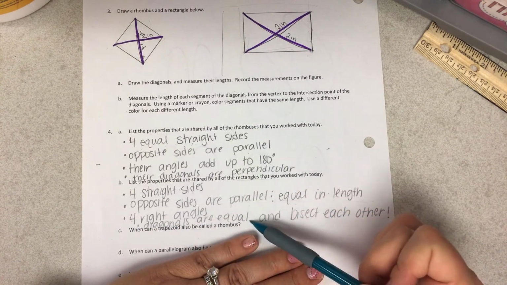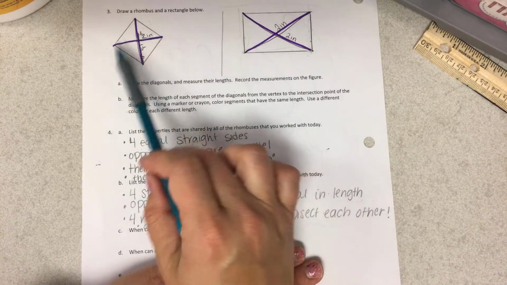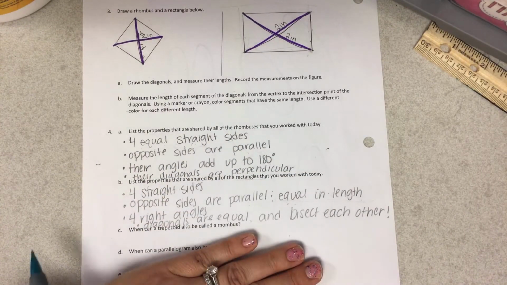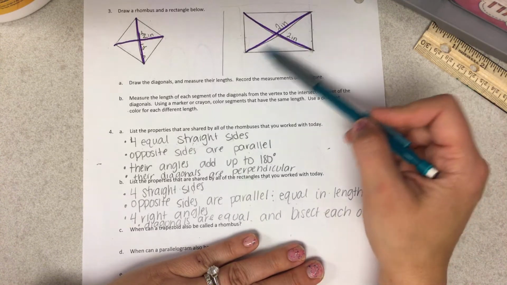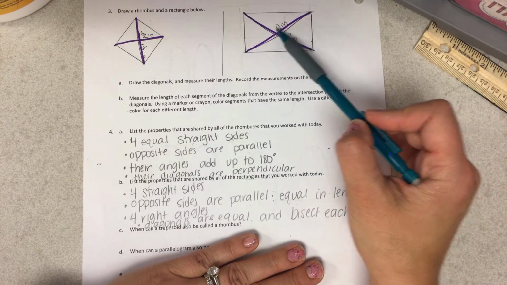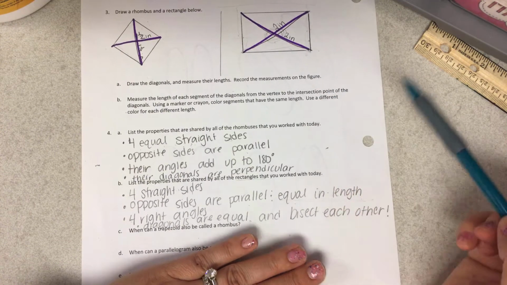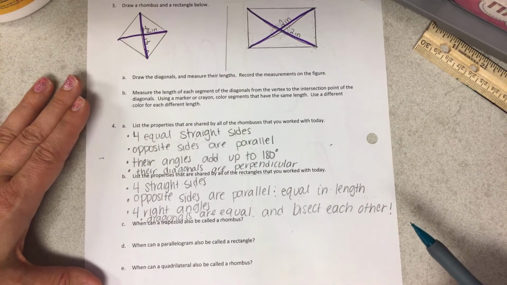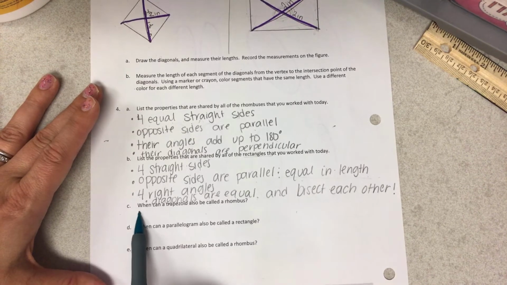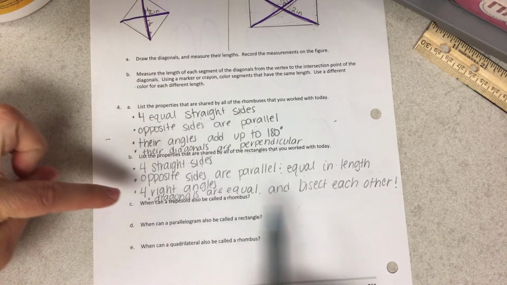They have 4 right angles, okay? Now, our rhombus can have 4 right angles, and we'll talk about that in a bit. And then it does say that their diagonals are equal, which they are, and they bisect each other. So that just means that they intersect right there, but they are not perpendicular because they don't make that perfect 90-degree angle.